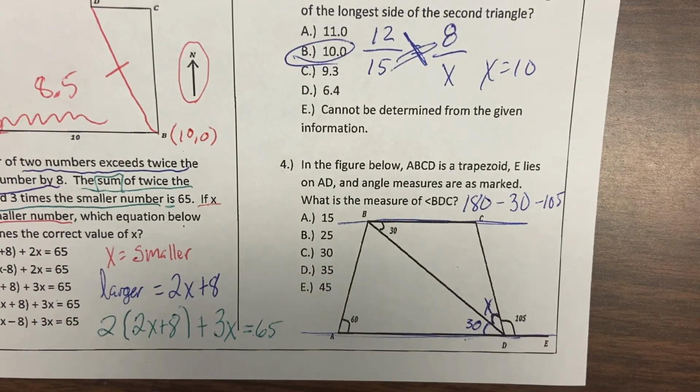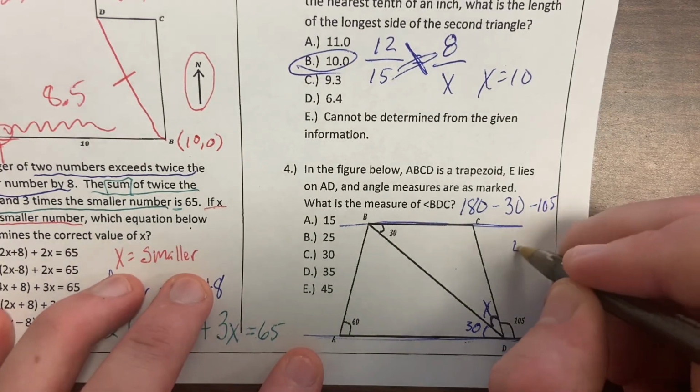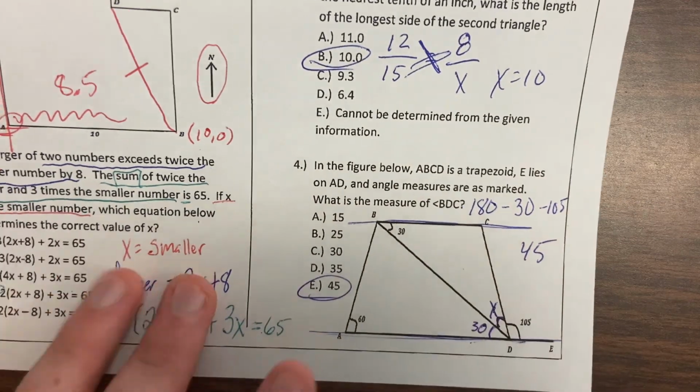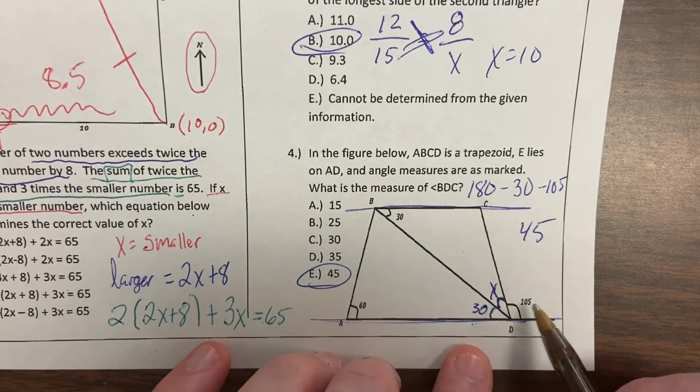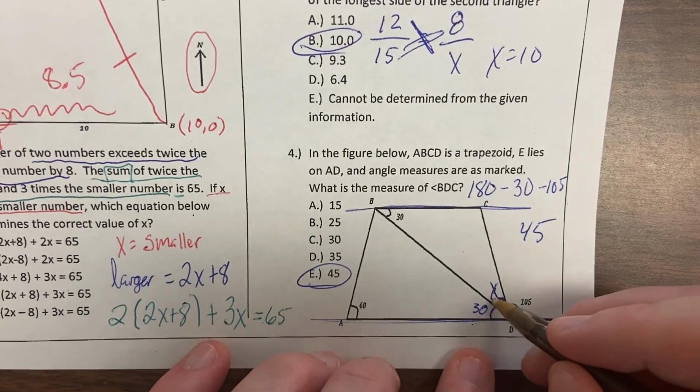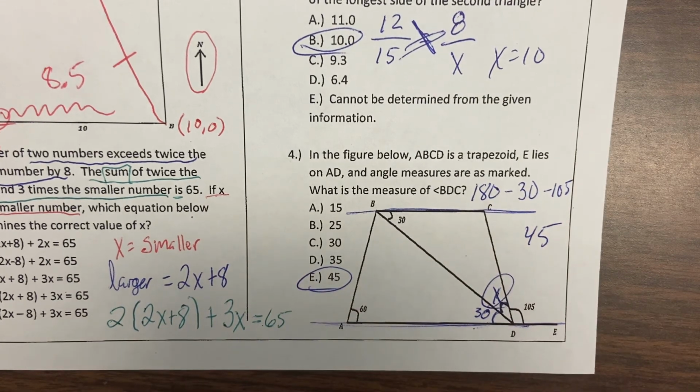So I'm going to take my calculator, 180 minus 30 minus 105, which tells me 45. So this entire line is 180 degrees. I know 30 of it, I know 105 of it, which means I have 45 degrees remaining for my angle X there. All right.